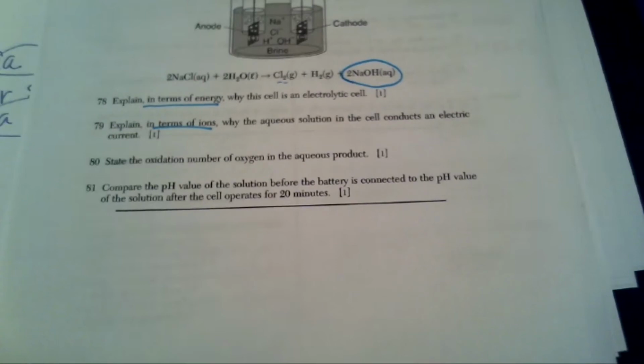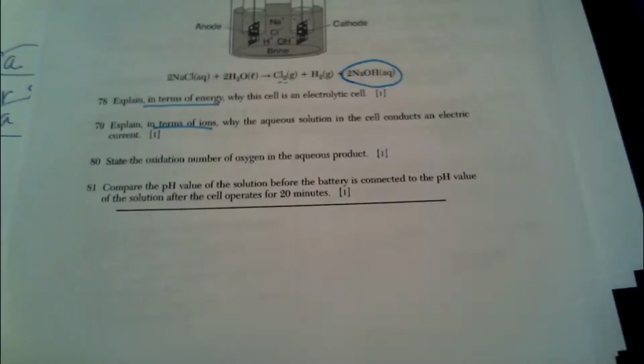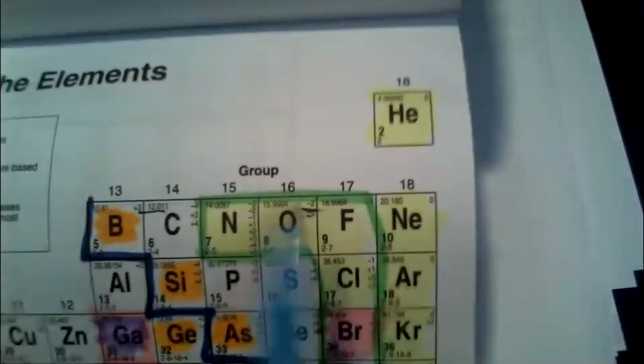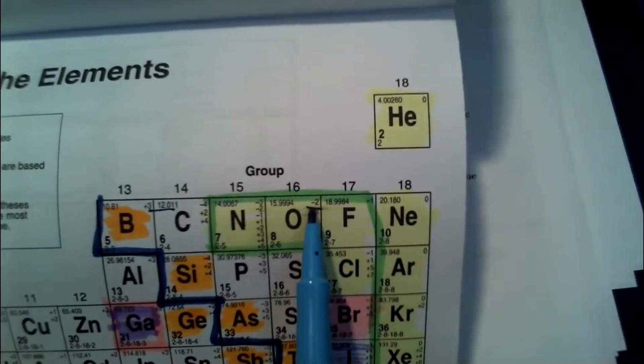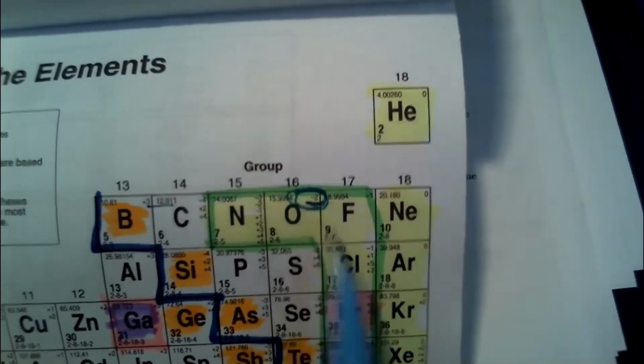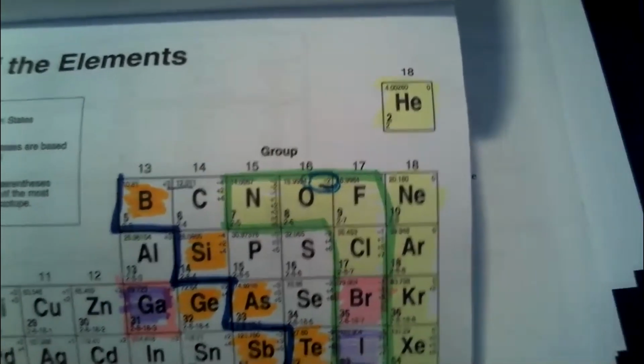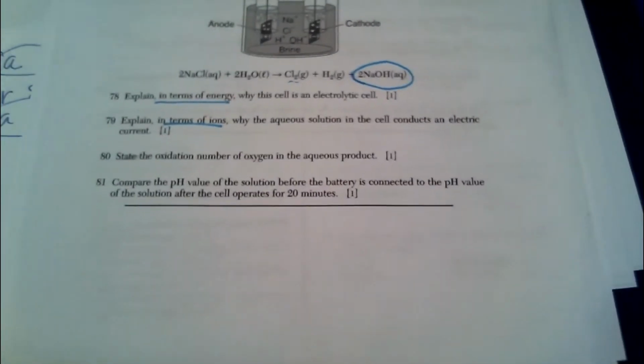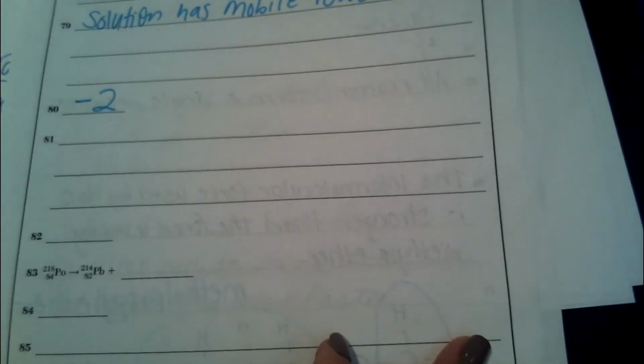This is a softball question because according to the periodic table, oxygen will only ever take a charge of -2. It will never take any other charge. So that means that question 80 is -2. You have to have the sign, otherwise your answer is wrong.